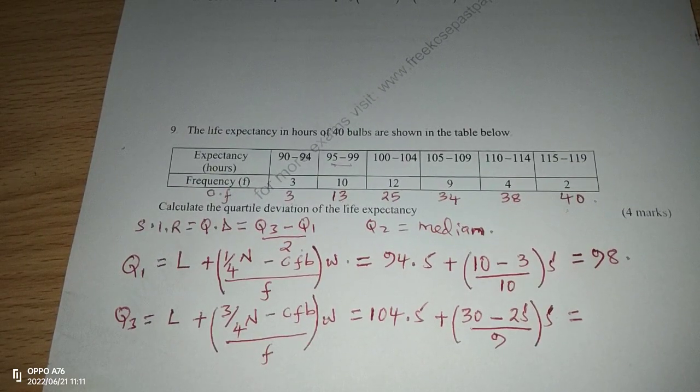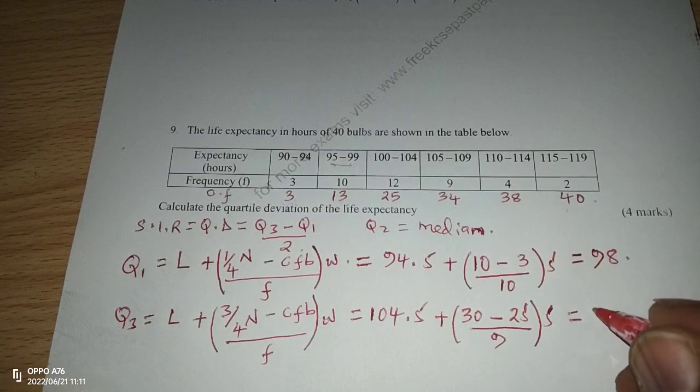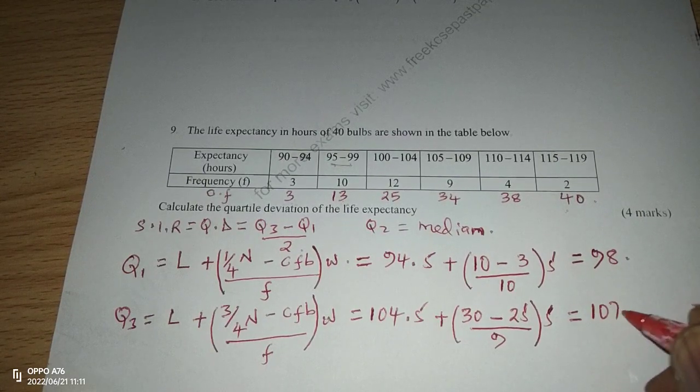Therefore, 30 minus 25, divided by 9, multiplied by 5, then we add 104.5. This becomes 107.28. This is now the upper quartile, which is called Q3.